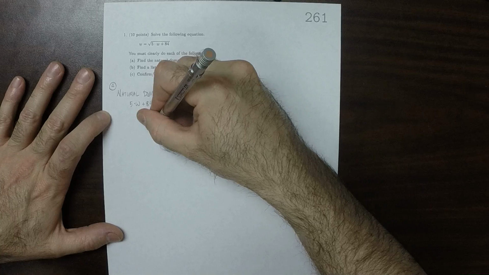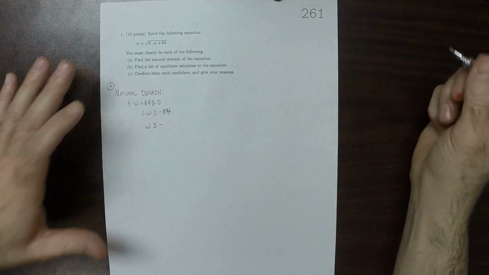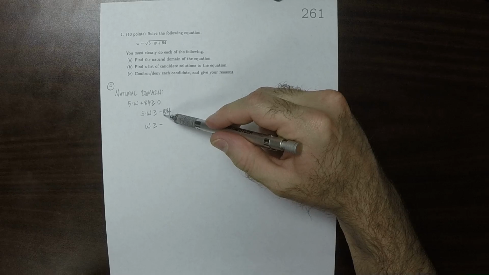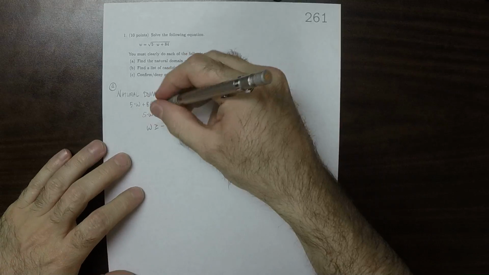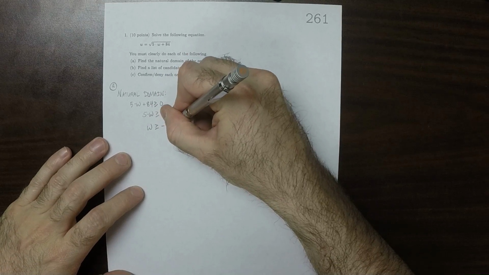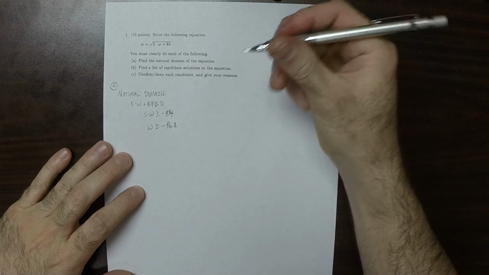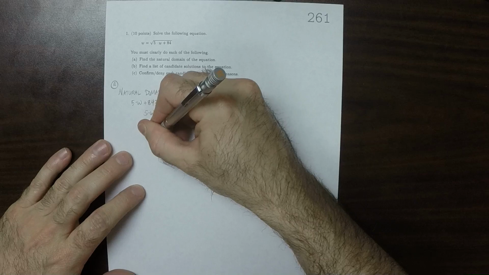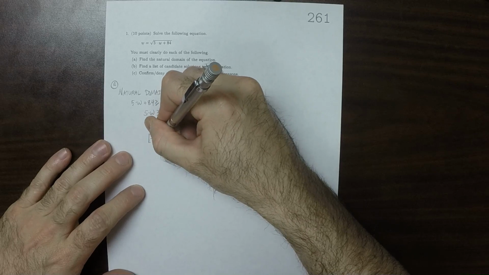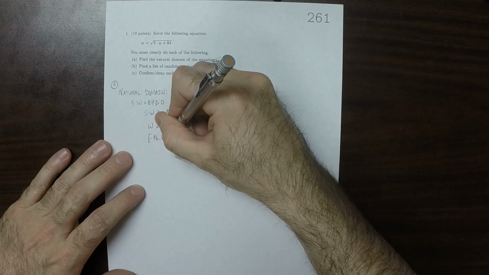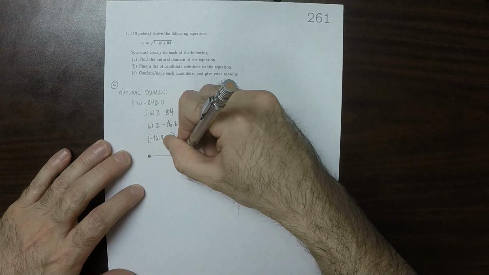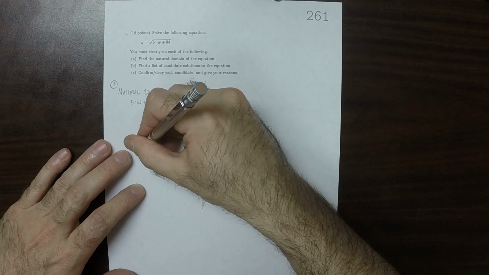So w has to be greater than or equal to negative 16.8. In interval notation, that would be negative 16.8 to infinity, as an interval, like this.